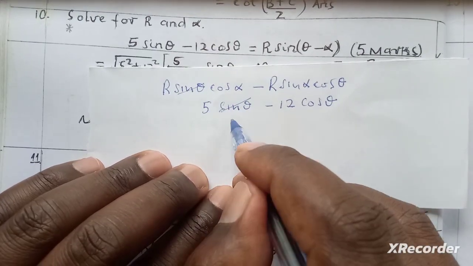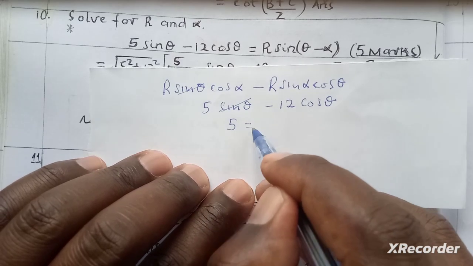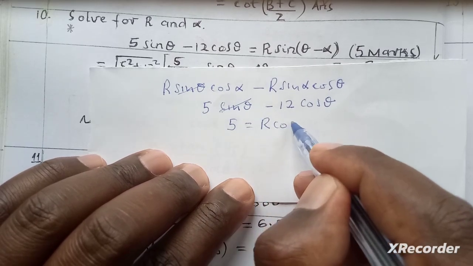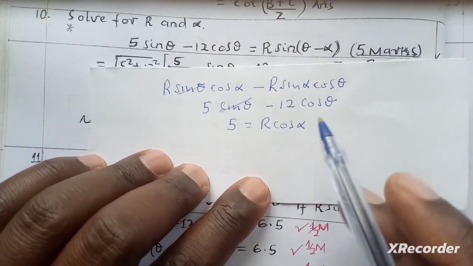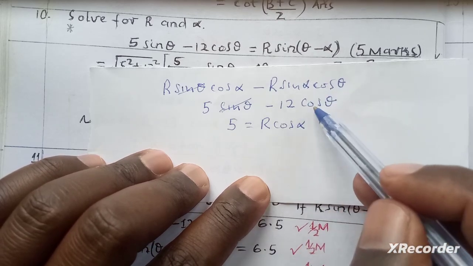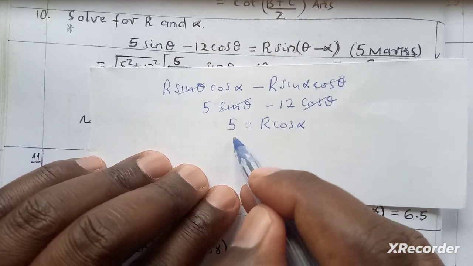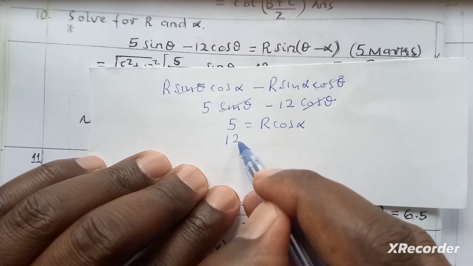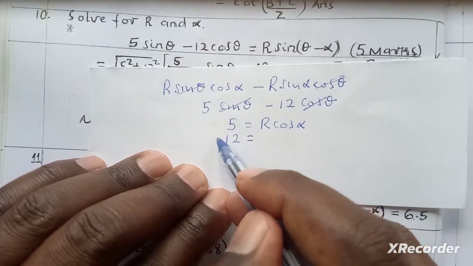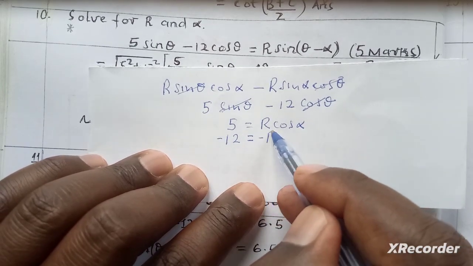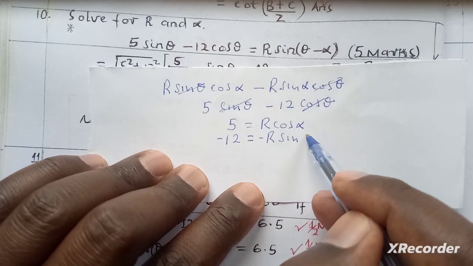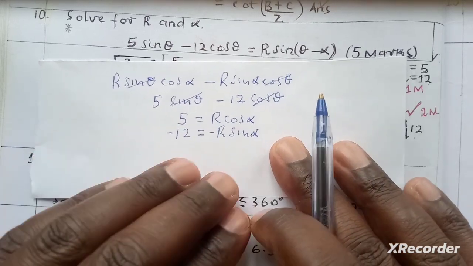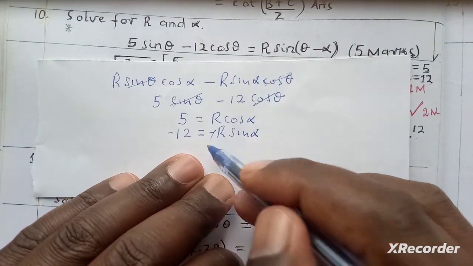So 5 is equal to r cos alpha. While this one, if you compare this and that, 12 is equal to negative r sine alpha, and so we can cancel the negative there.